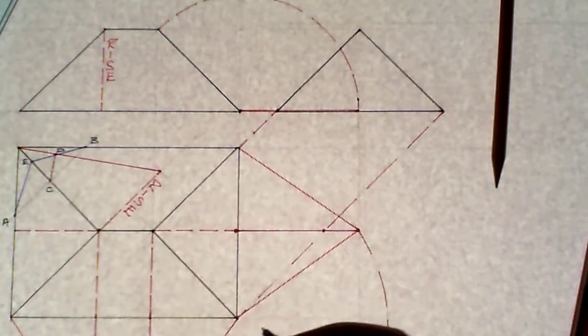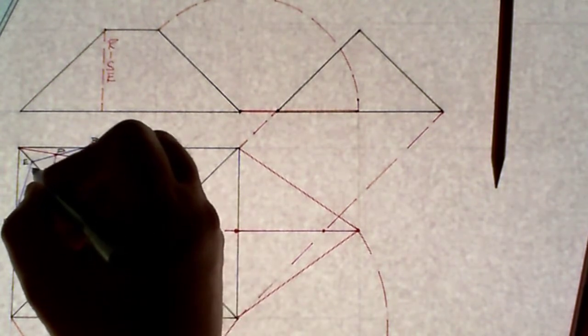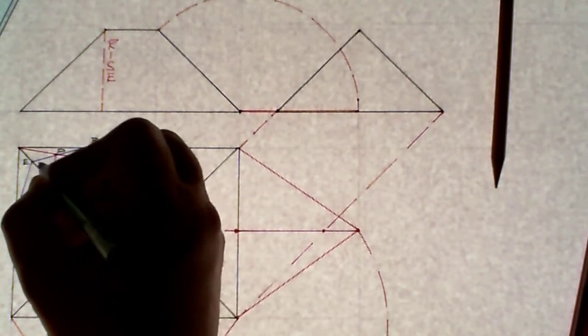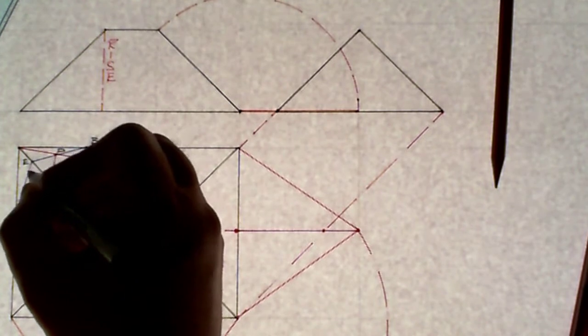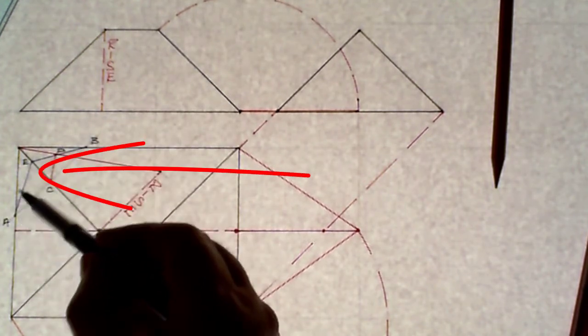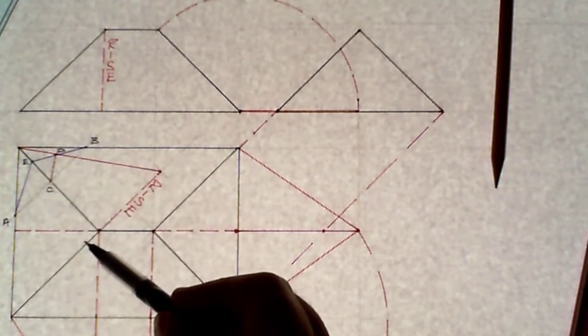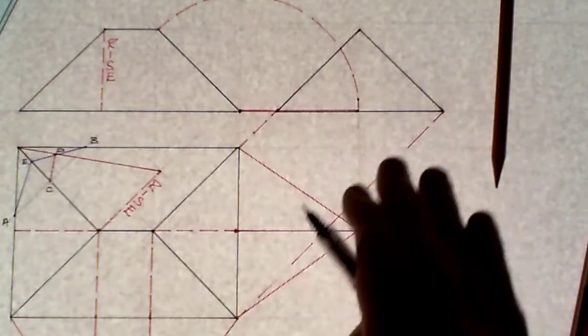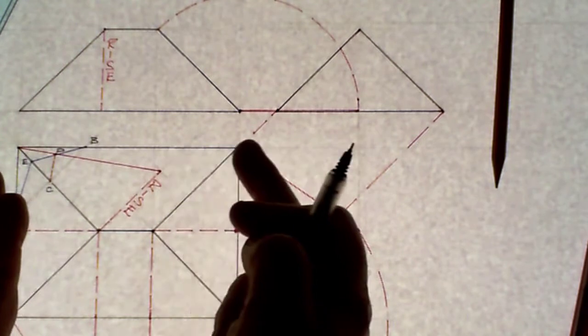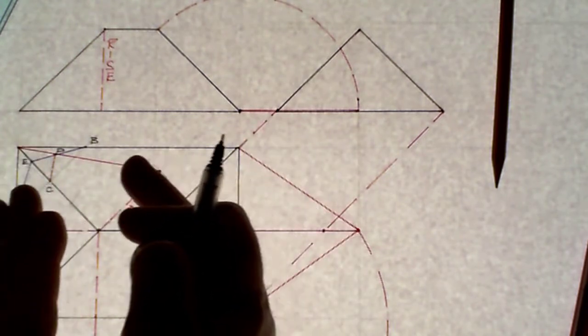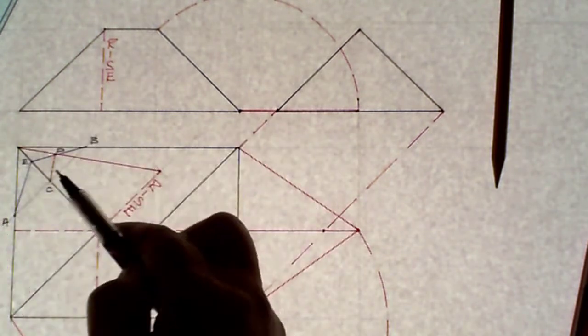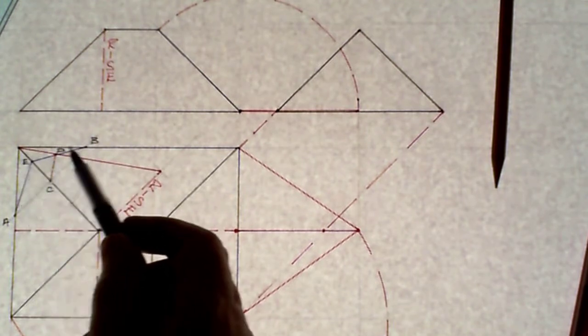Now, this gives me my dihedral angle. That is my dihedral angle. So AEB is the dihedral angle of the hip, the backing angle. Where those two planes, this plane and this plane on the roof, the roof surfaces, meet up on the hip, that gives the dihedral angle here.